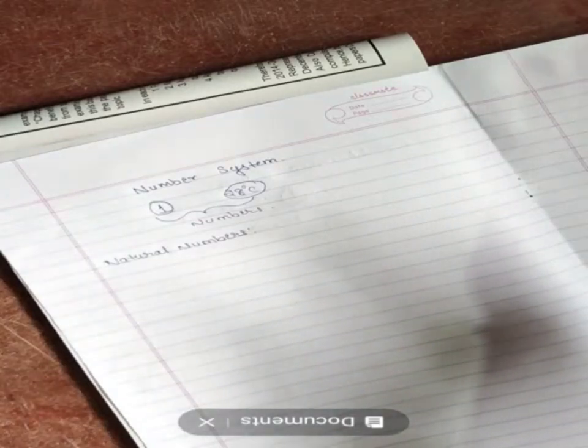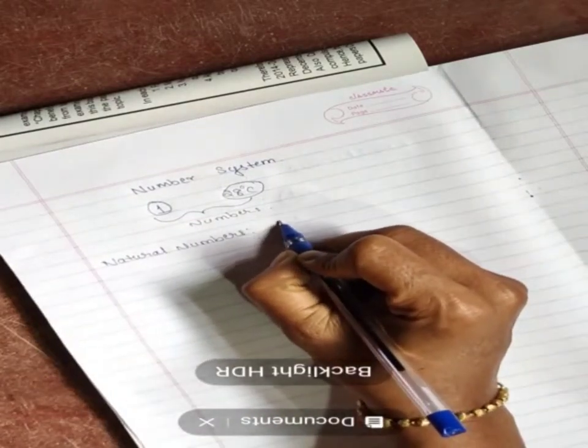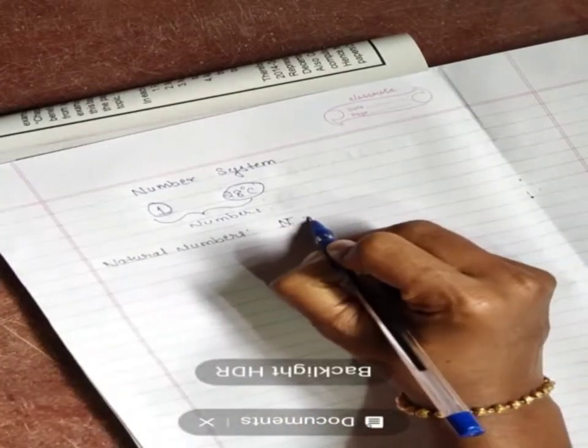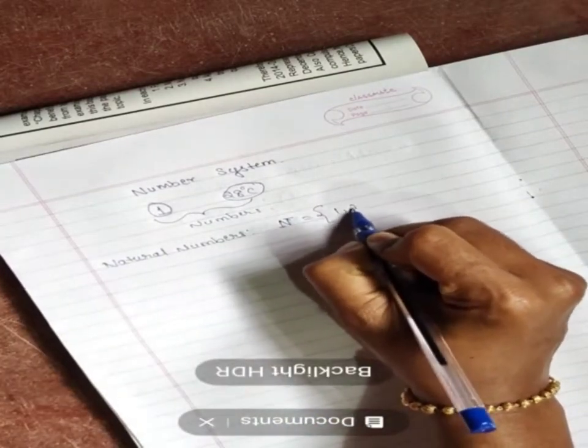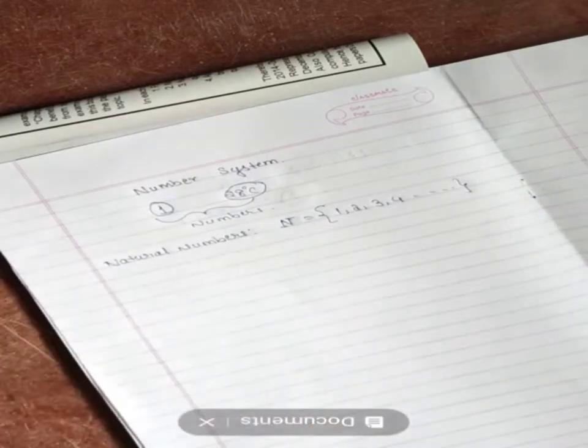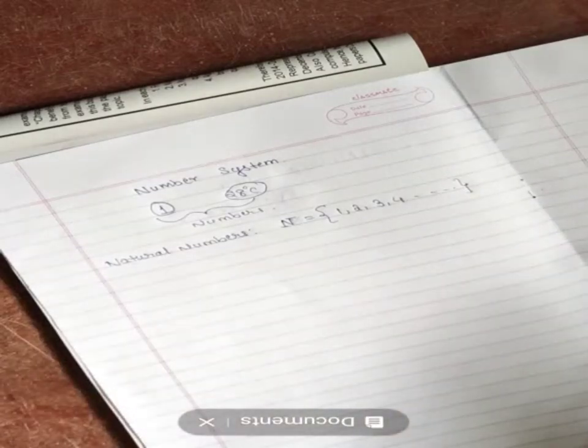They are symbolically represented by the capital letter N. The natural number set is 1, 2, 3, 4, and so on. There are infinitely many numbers. Infinite means endless.